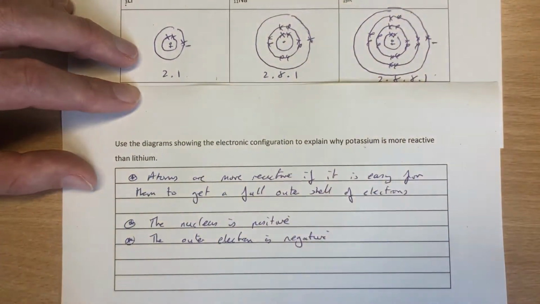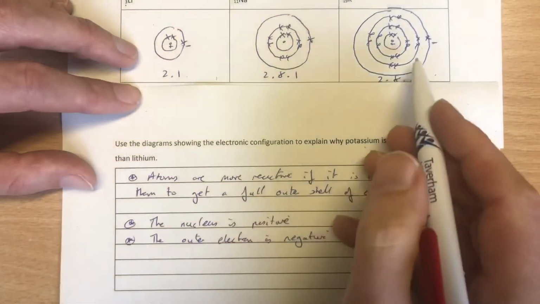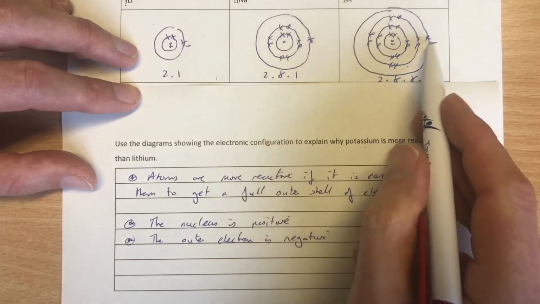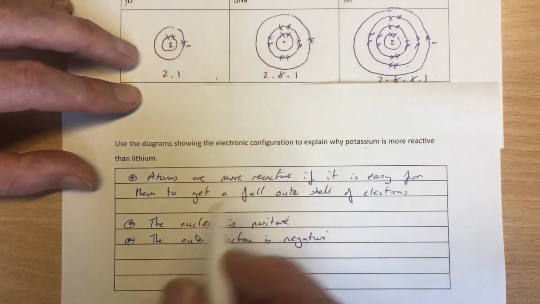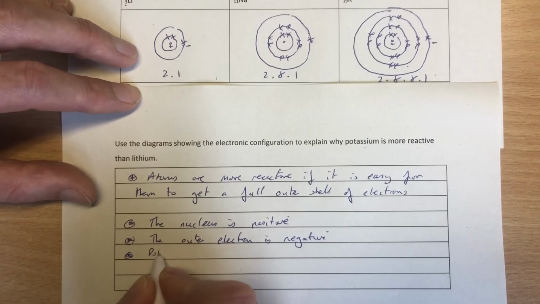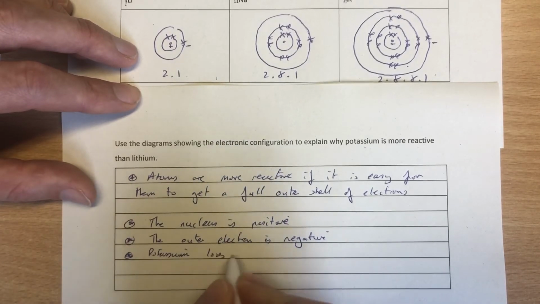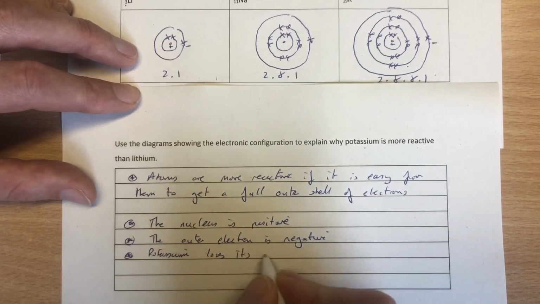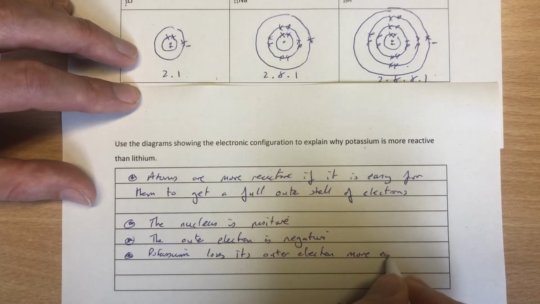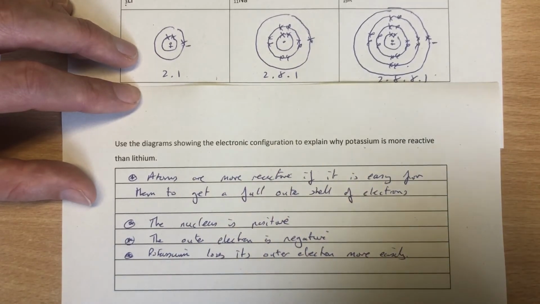Can we see that? Okay, so potassium is more reactive than lithium. Potassium, therefore, finds it easier to lose this outer electron than lithium does. Let's write that. Okay, potassium loses its outer electron more easily. Okay, and there's two reasons for that.